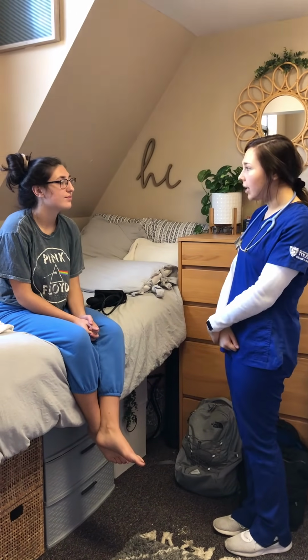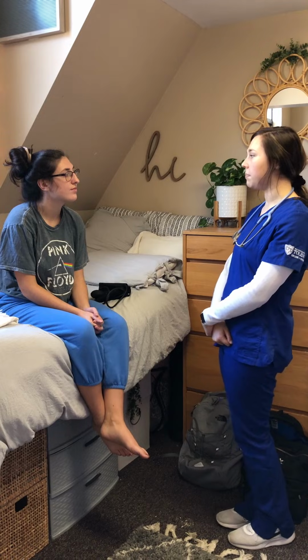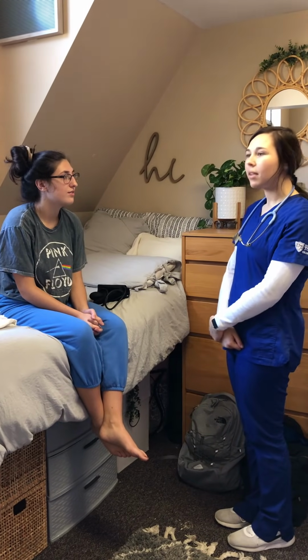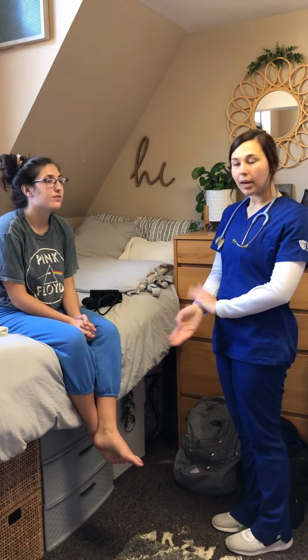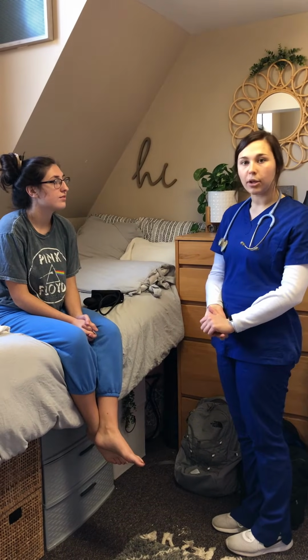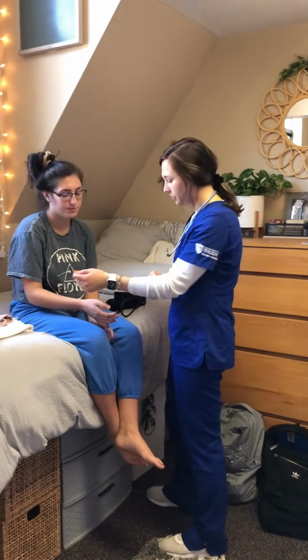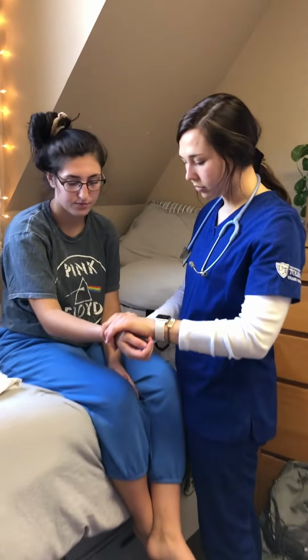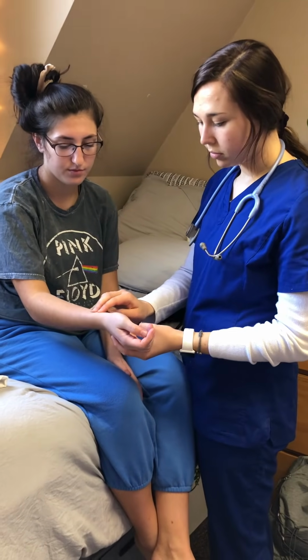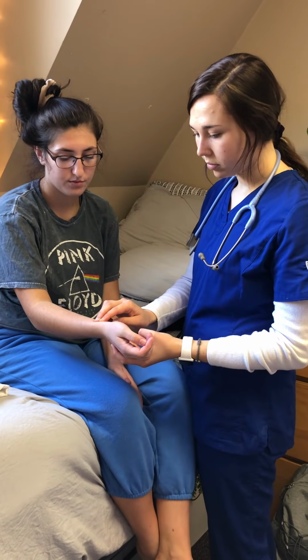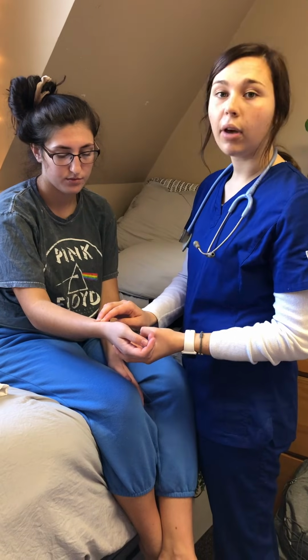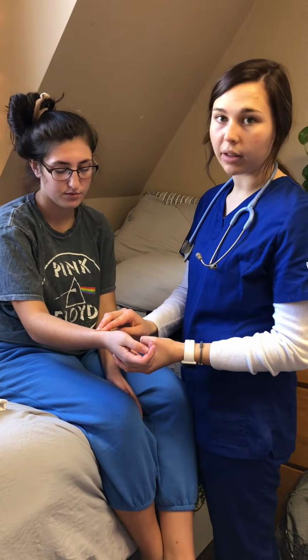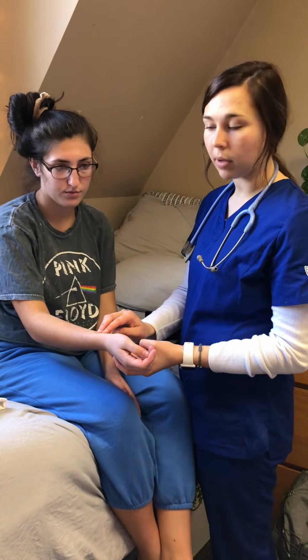Are you in any pain today? And if you are, can you rate it on a scale of 0 to 10? No, 0. Okay. So since she states she's in no pain, I'm going to move on to the next part, which is assessing her radial pulse. So just by feeling for a second, it feels to be a regular rhythm. So I'm going to count for 30 seconds and then multiply by 2.